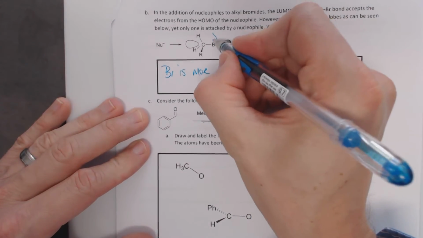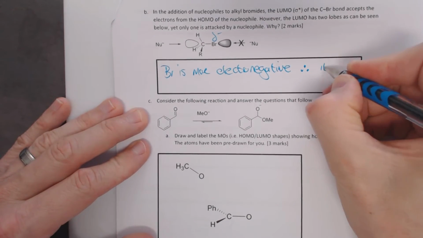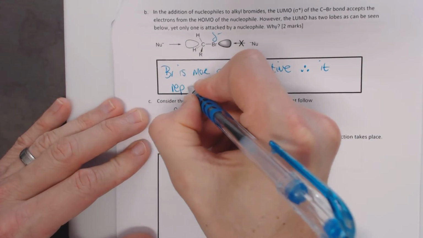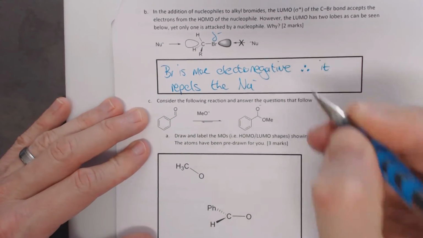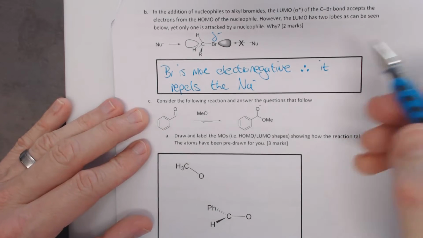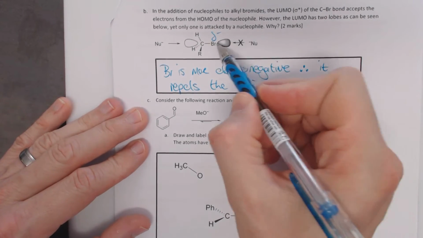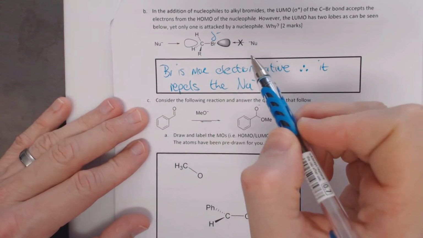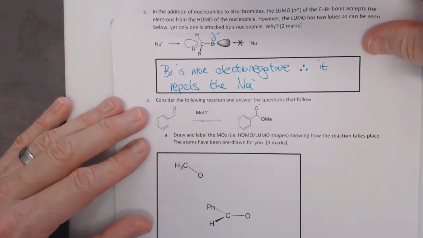All right, in other words, it's delta minus. Therefore, it repels the nucleophile, Nu minus. All right. It's just an electrostatic thing. Nucleophile is negatively charged. It's going to try to come in. It's going to be kicked off by the bromine being more negatively charged. So that was the answer to that.